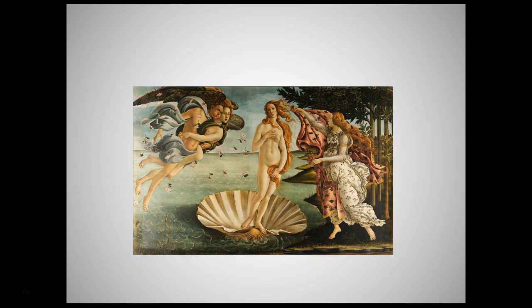So remember, we are going to be getting to know the artist that painted and sculpted and built buildings in a more intimate way. So in the 1490s, Botticelli was really influenced by a radical religious reformer, a friar named Savonarola.